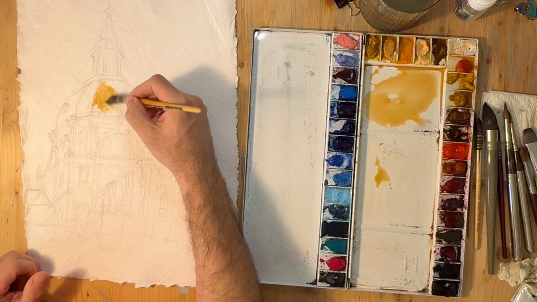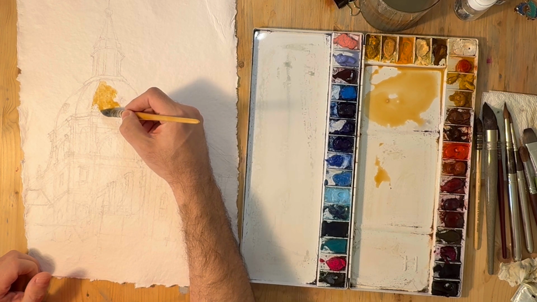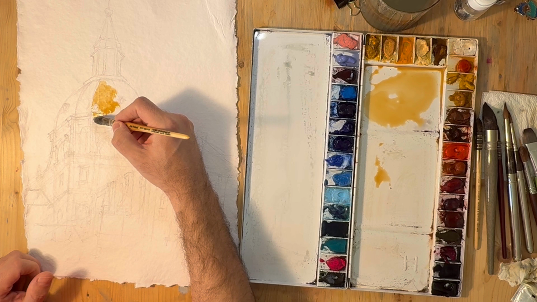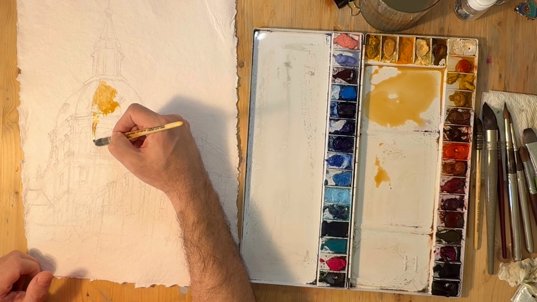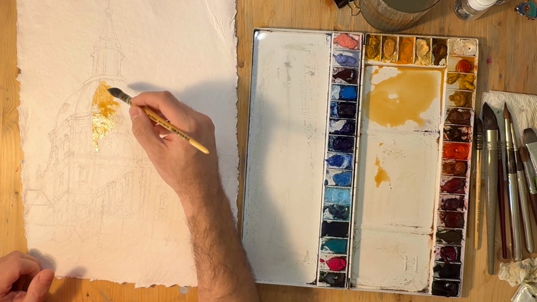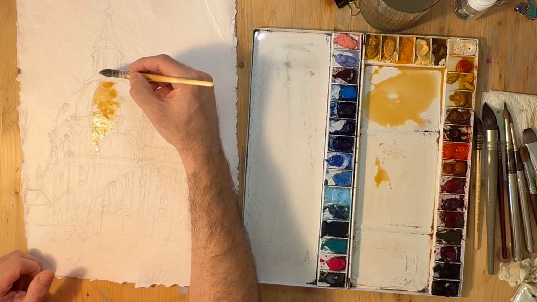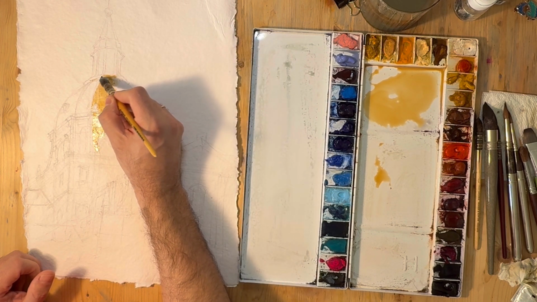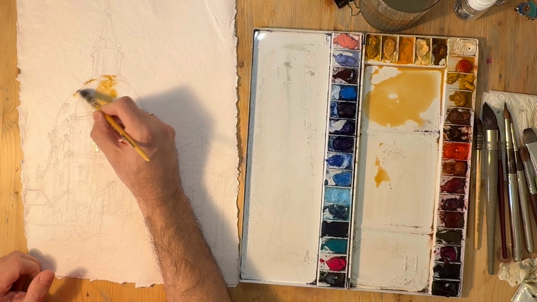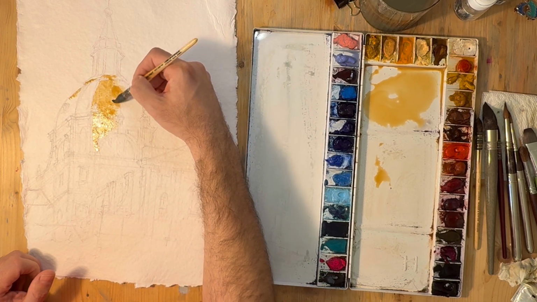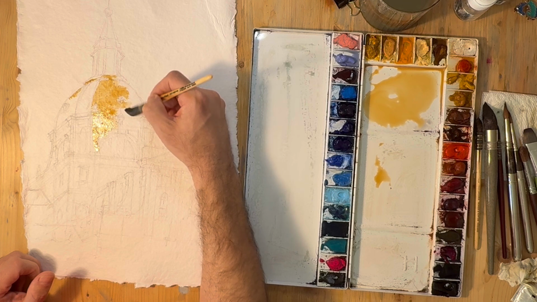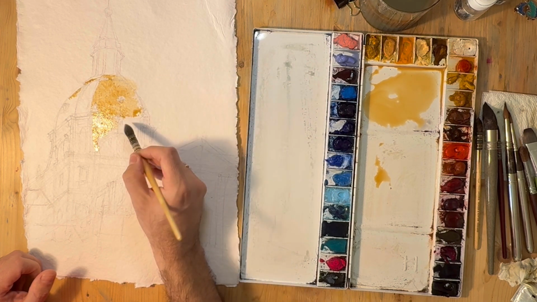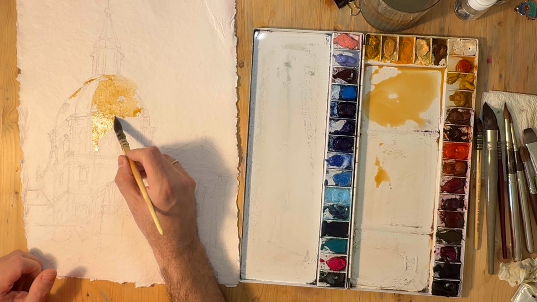So the most important thing, even if this is just a first wash and we are building the light color of this charge, is to avoid going all over the place. Even if this is a light color and it's going to dry kind of light, I want to avoid going over certain details so I can keep them. I want to preserve certain details with the white of the paper, right?